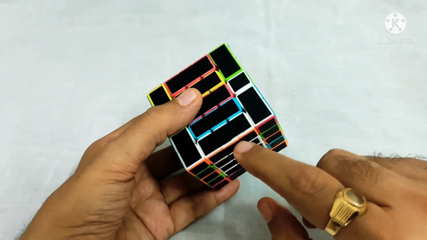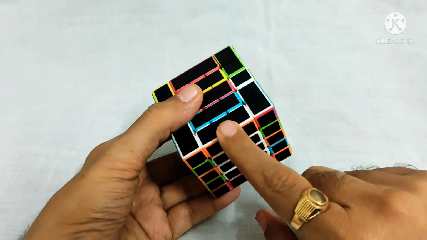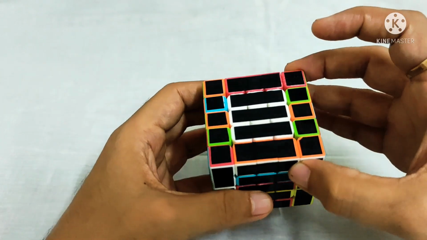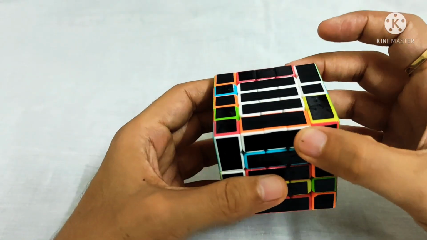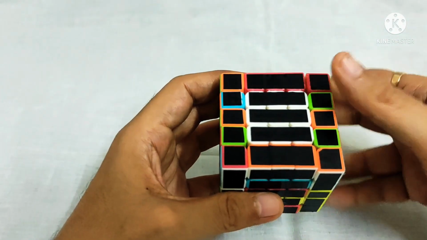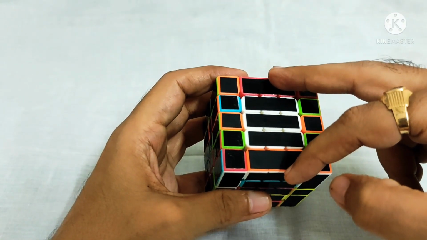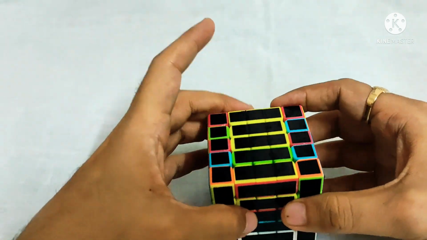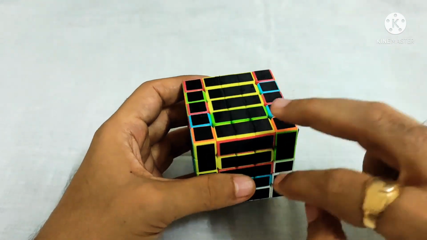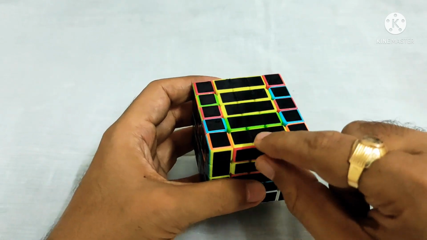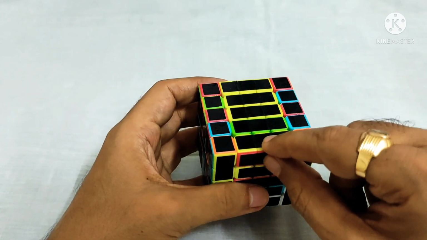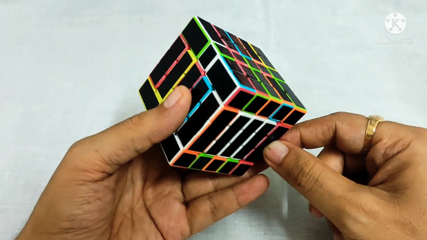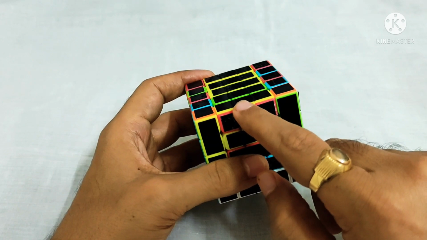Second, we have to place this also, because here also if you look at it, we have two pieces which are not in a proper place. So first what we'll do is we'll swap these two, but at the same time this edge which is in its correct position will also swap back. So what we'll do is it will come on top.